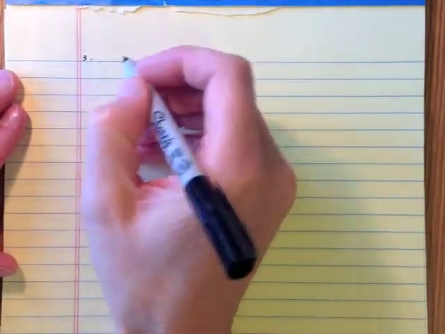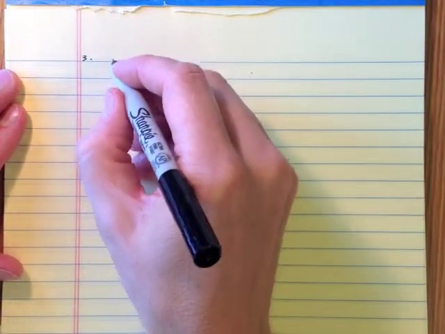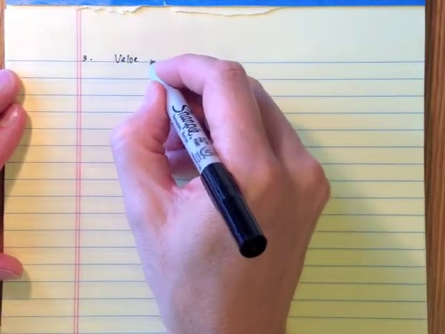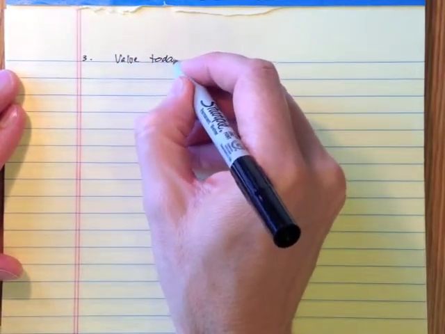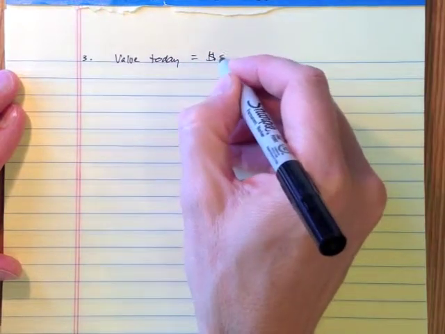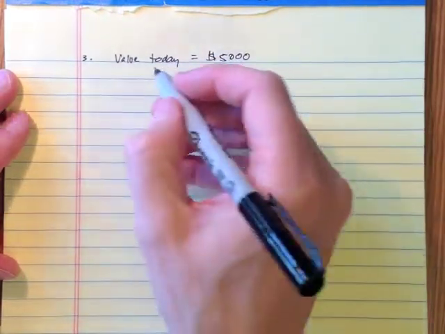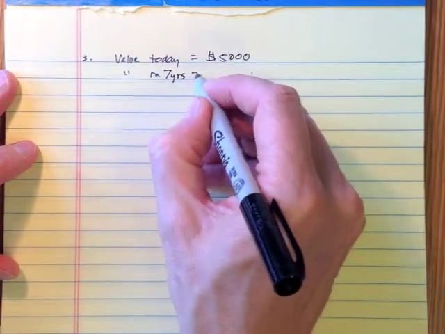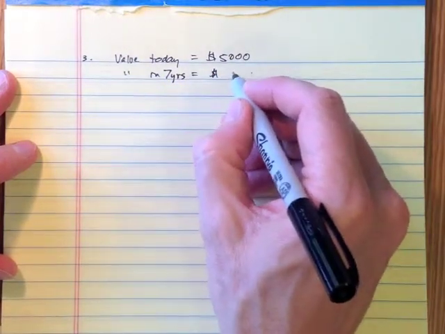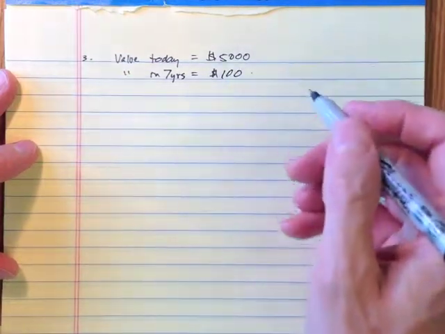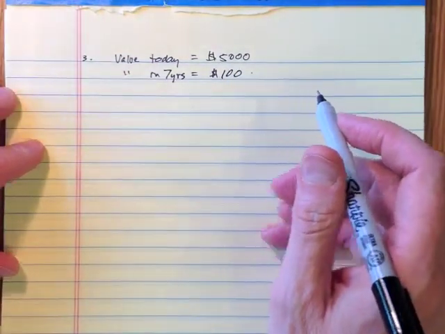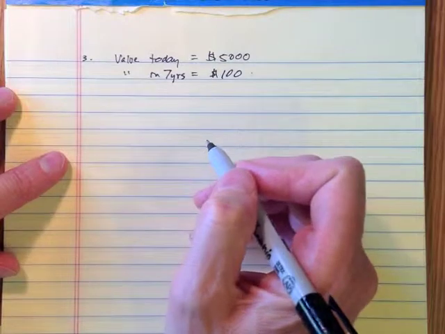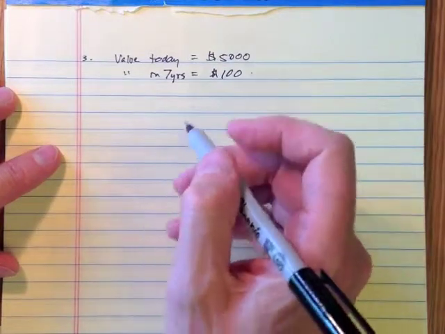Here's another problem that's very common in business. Let's suppose I buy some piece of office equipment, and its value today is $5,000. But its value in 7 years is going to be $100. It's practically worthless. In 7 years I sell it for scrap. And I have to express how much this thing is worth in a given year for tax purposes.